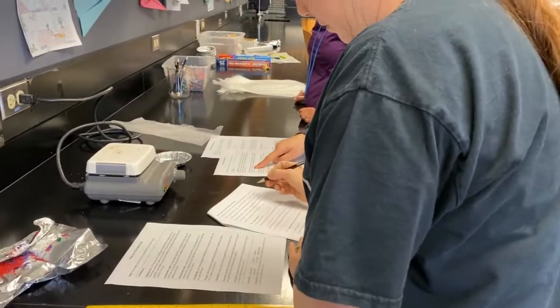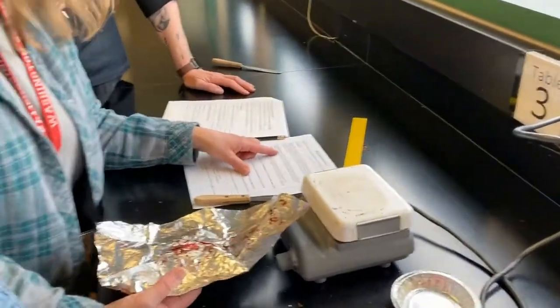Sedimentary? Yeah. Okay, let's put sedimentary. Okay, is it igneous? Is it sedimentary? We say sediment. You say sedimentary? Yes. Okay.